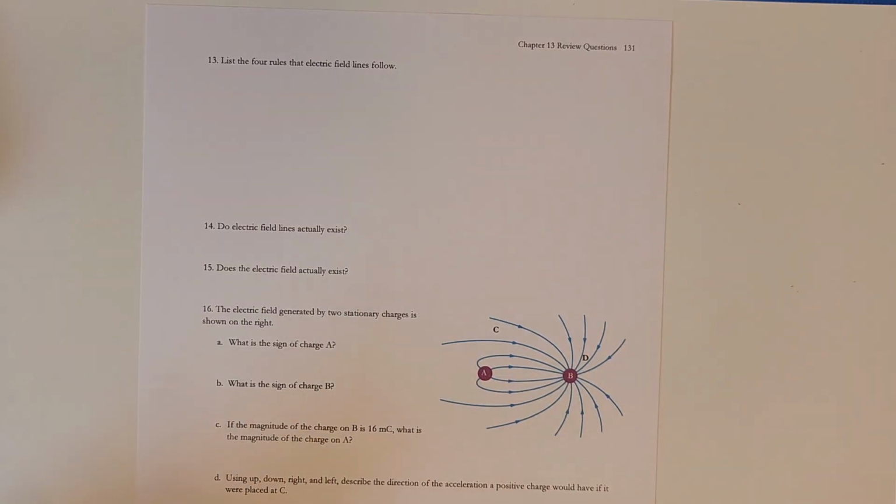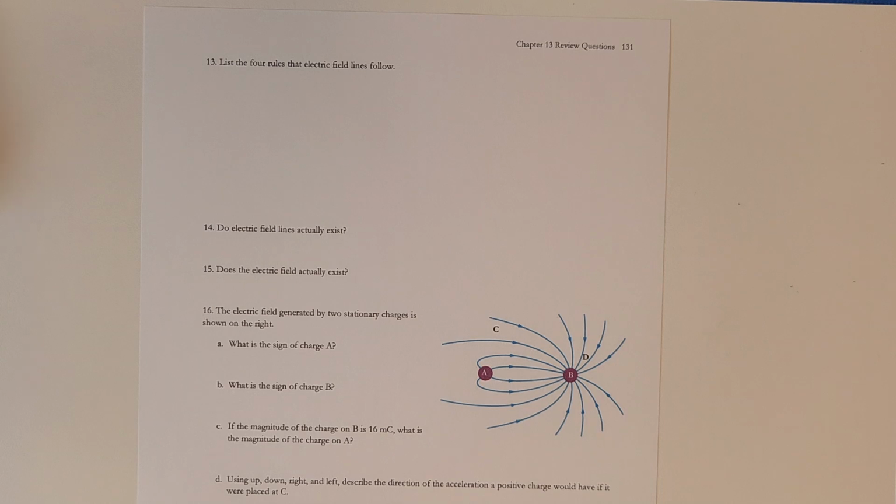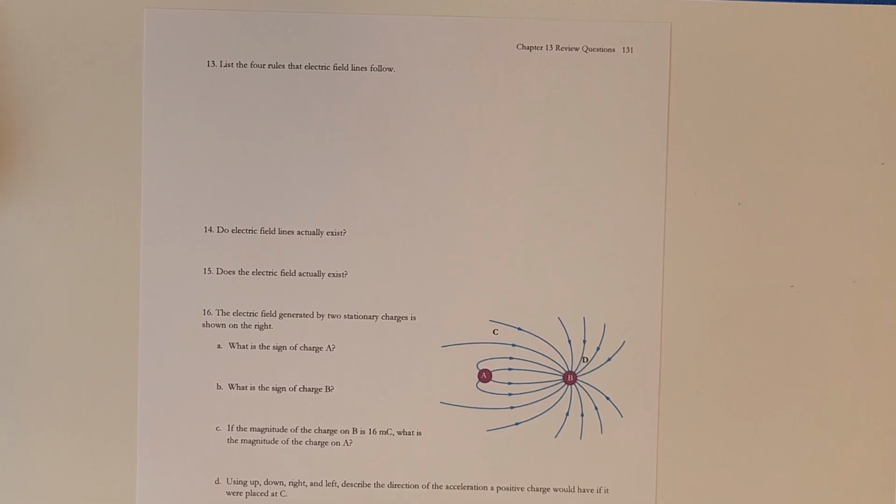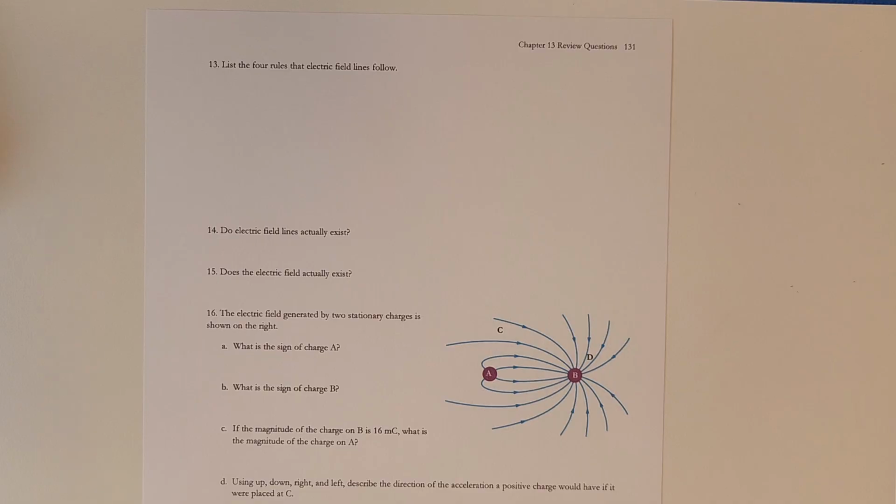For question 13, list the 4 rules that electric field lines follow. I'm not going to give you this because these are some of our very important things that you should have memorized for this chapter. If you don't have it memorized yet, look on page 359 for Faraday's rules.